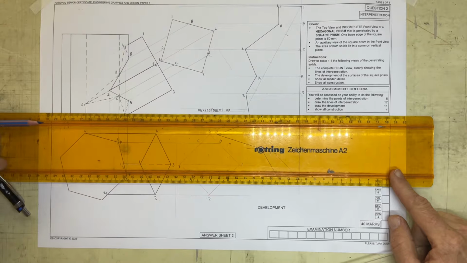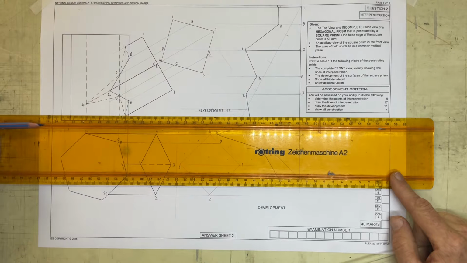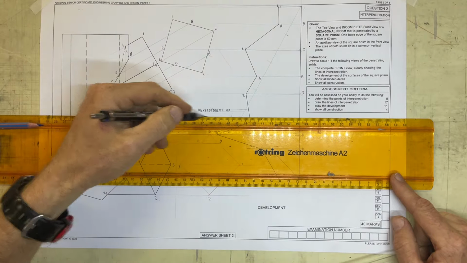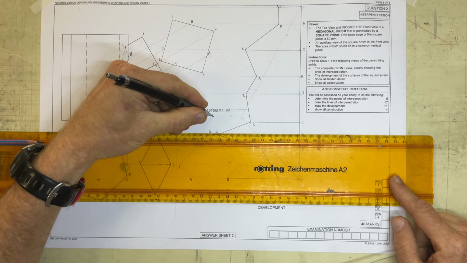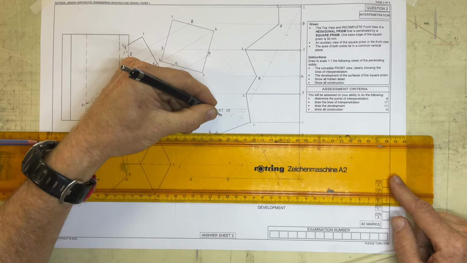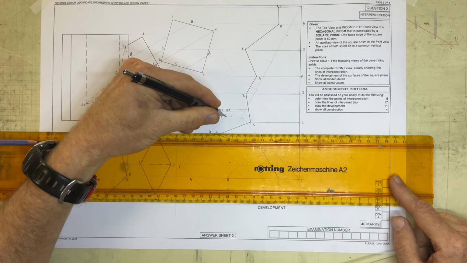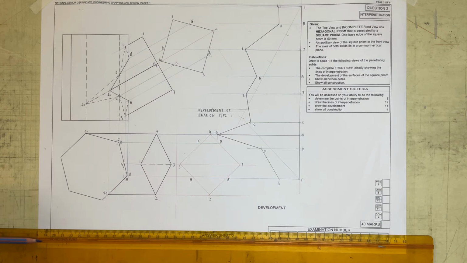Let's just do another 2 lines there. Right, there we go. That's that development done.